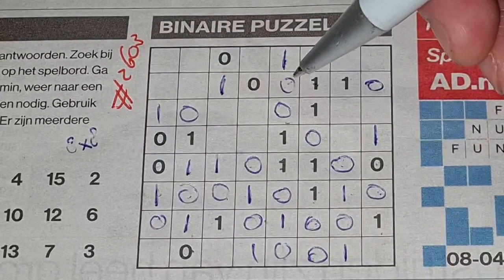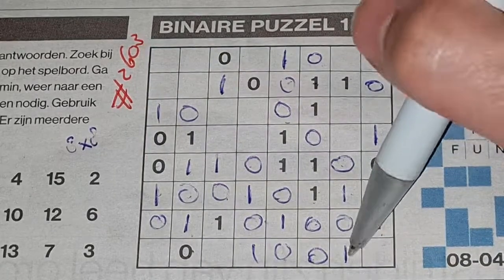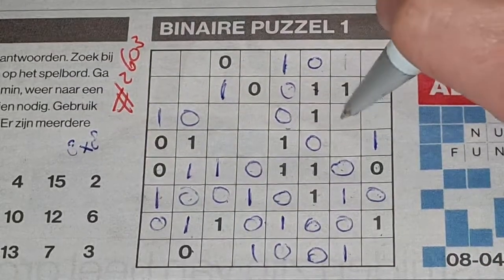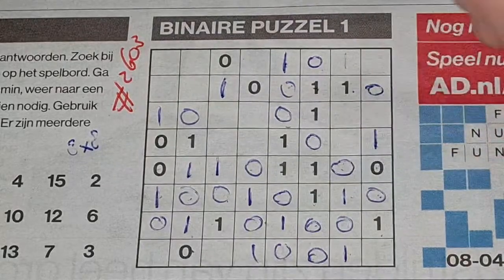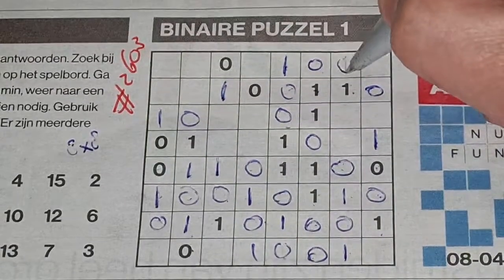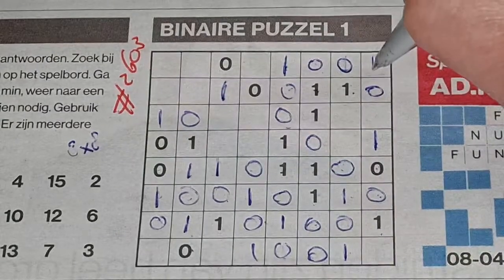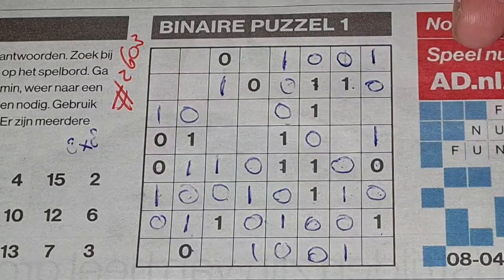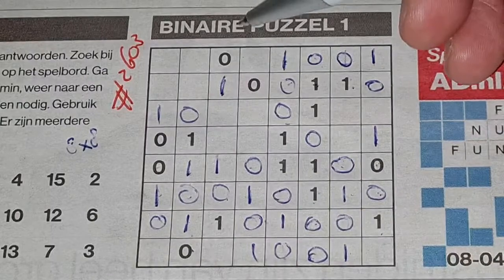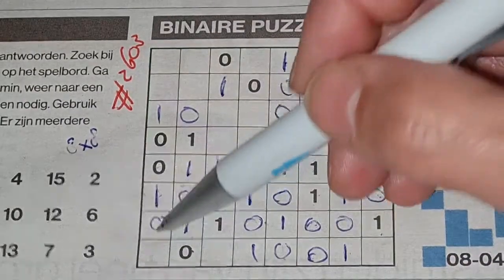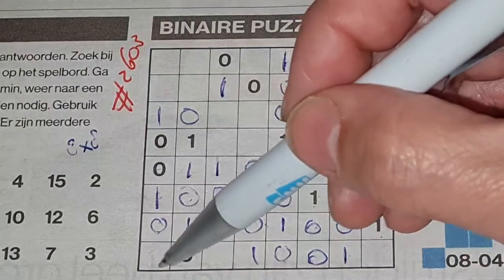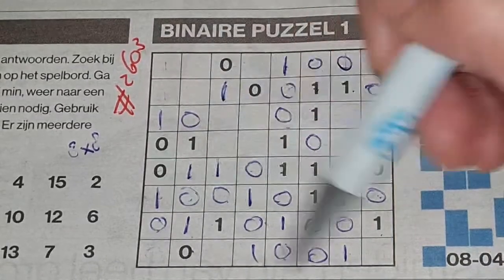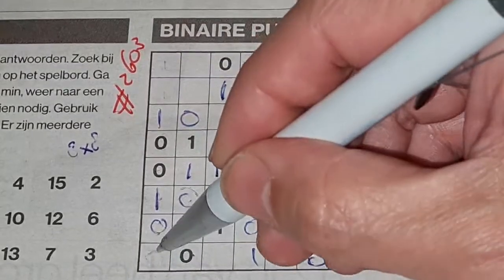Then 1, 2, 3 ones. If I place number 4 here, then we have 3 O's in a row in this column. Not allowed, one of the rules, so this cannot be a 1. This should be an O. Double O, here one, there one. Then let me see. 3 O's. If I place number 4 here, then we have 3 ones in a row in this column. Not allowed, one of the rules, so this cannot be an O. This should be a 1.